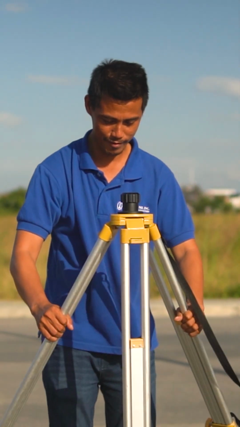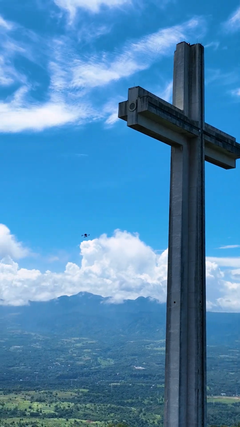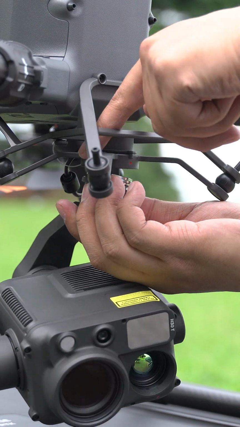On the other hand, enterprise drones are commonly used for mapping, surveying, inspection, agriculture, and public safety. And DJI Enterprise drones can carry more and different payloads.